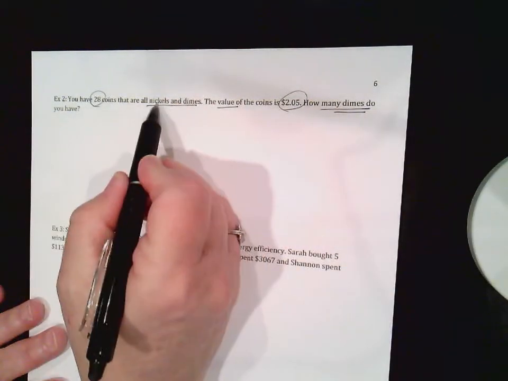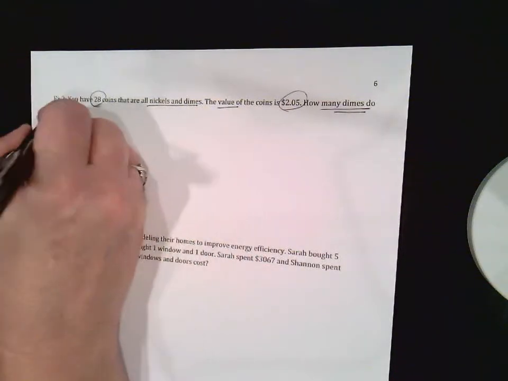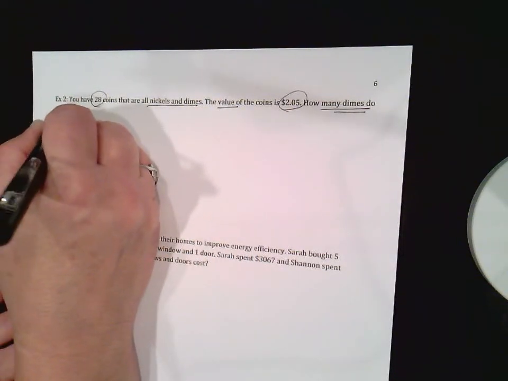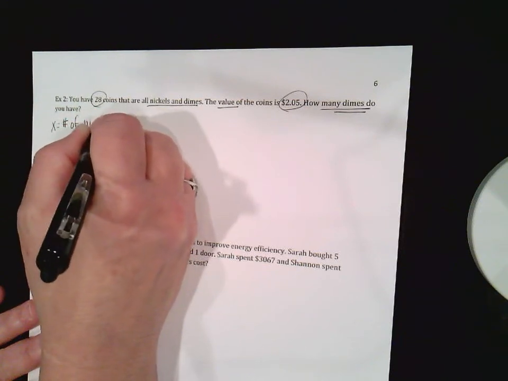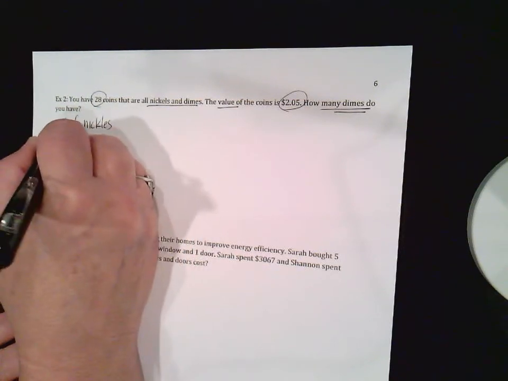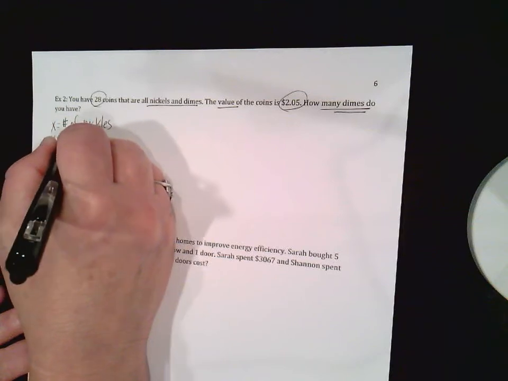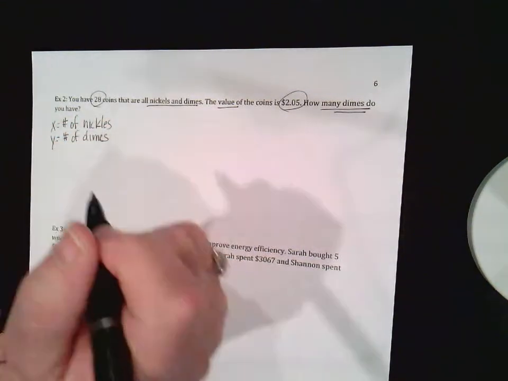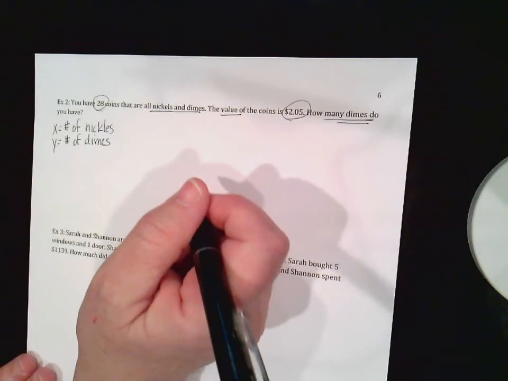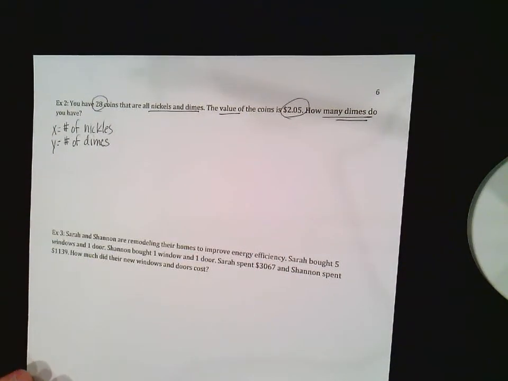So I'm going to start by assigning variables to nickels and dimes. I'm going to say X is the number of nickels we have, and you can use N for nickels and D for dimes if you want. I just like the consistency of X and Y. Y is the number of dimes. But some people like when the letters reflect what they're representing.